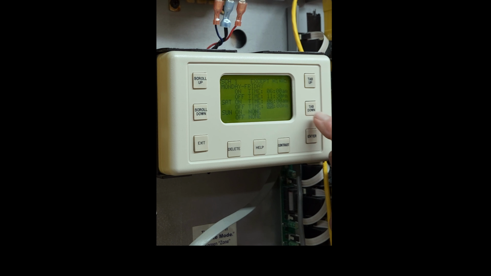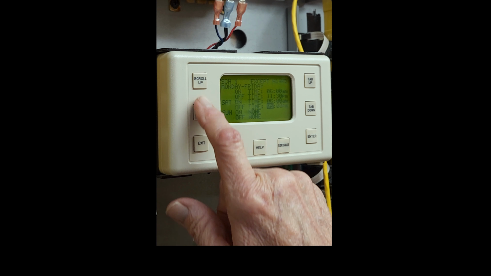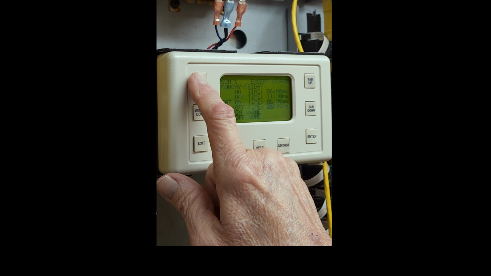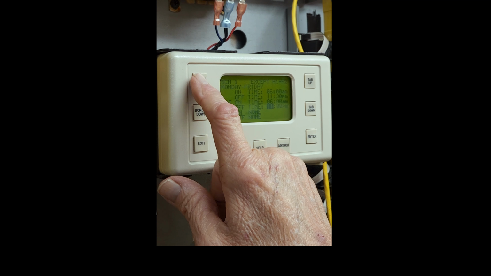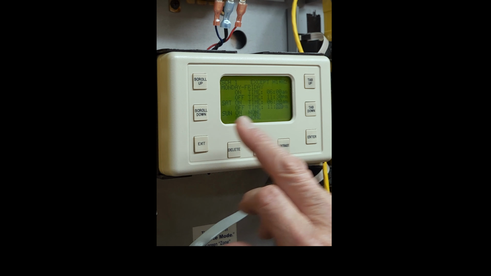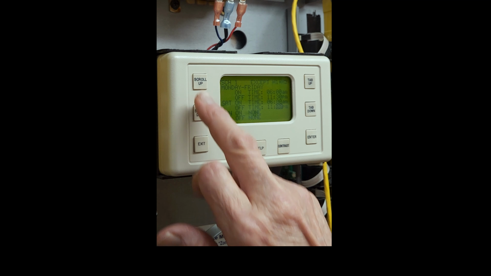Tab down to 5 p.m. and scroll up until it says 11 p.m. Okay. Okay. Tab down to the 0 on the right side of 11 and scroll up until it says 30.